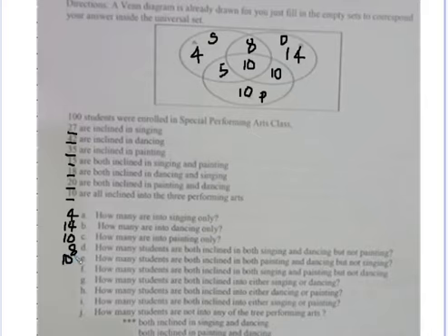There are 10 students. Okay, next one, letter F. How many students are inclined in both singing and painting but not dancing? So both singing and painting but not dancing. The whole part of this is dancing, and the whole part of this is painting. So the only number of students who are inclined in singing and painting but not dancing is 5 students. So letter F is simply equal to 5.